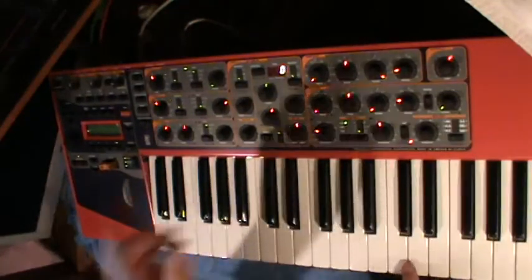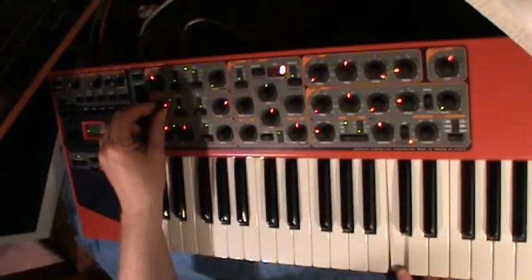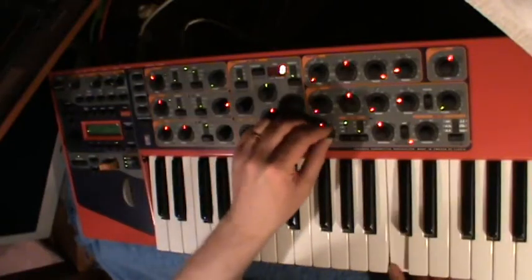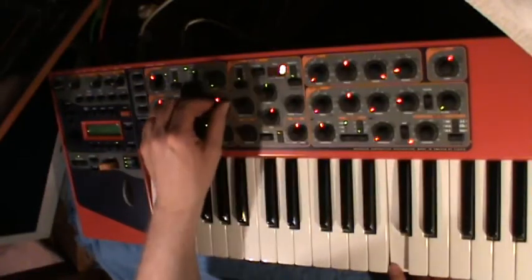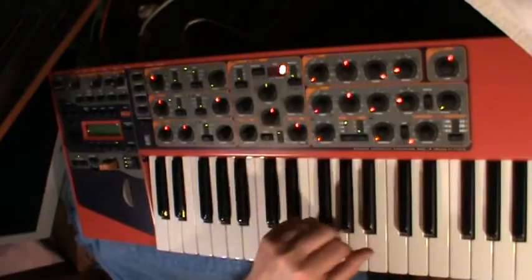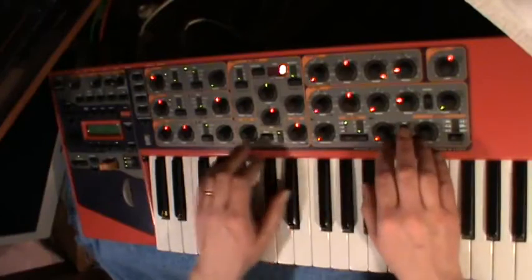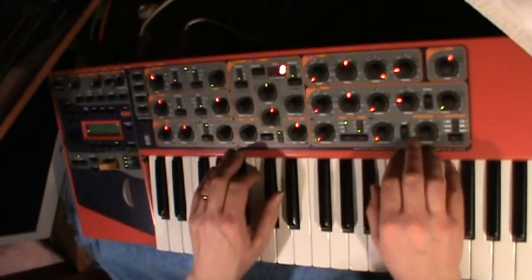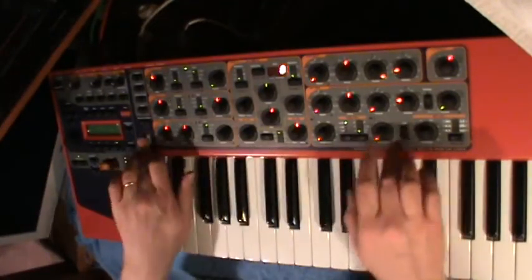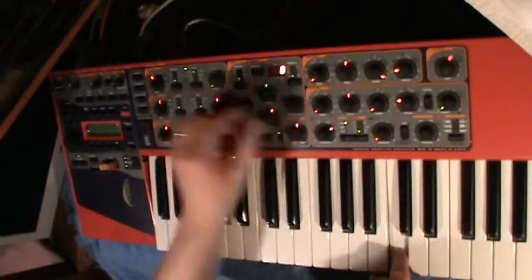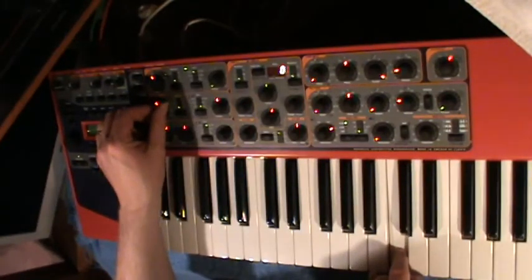It's always in the middle, but you can modulate the pan to create various types of effects like this. Let's see now, here we go. We want the filter to operate on both oscillators to make these demonstrations clearer.